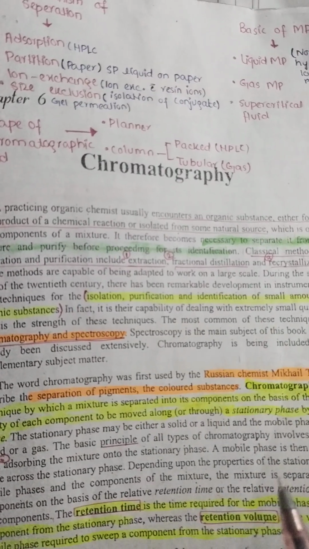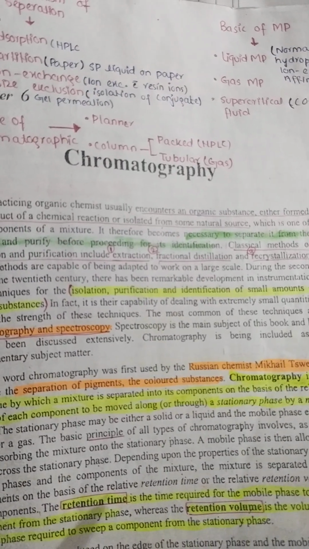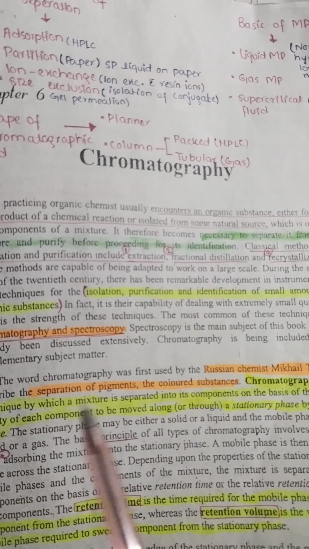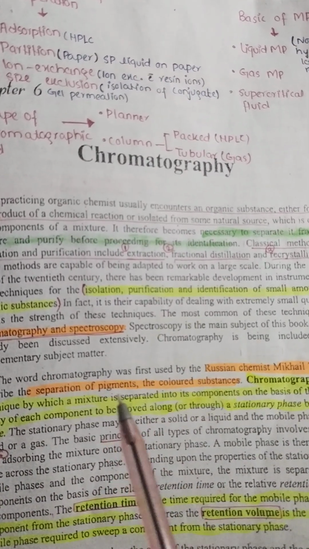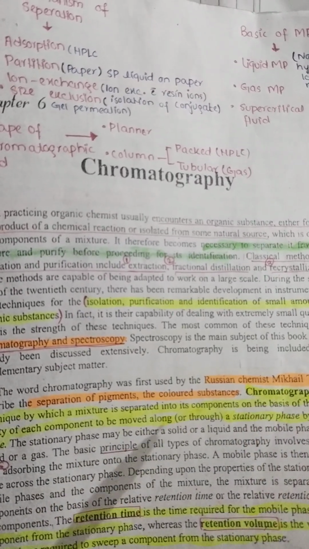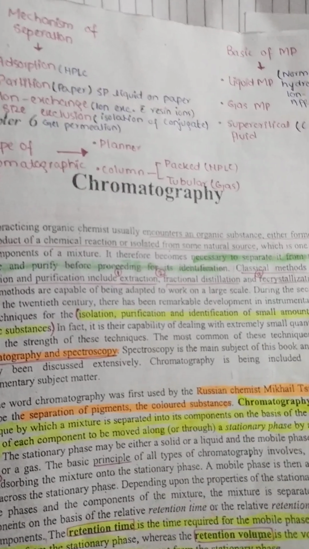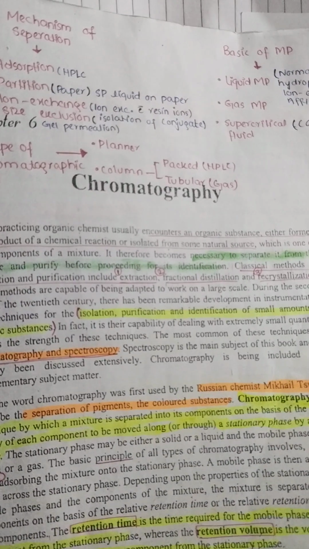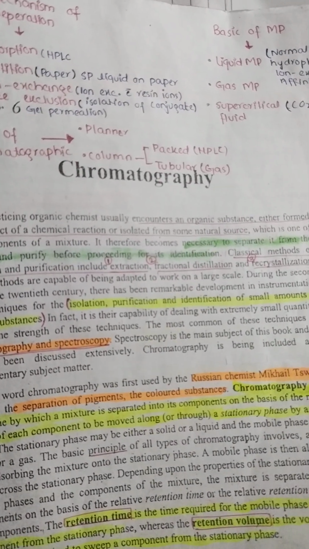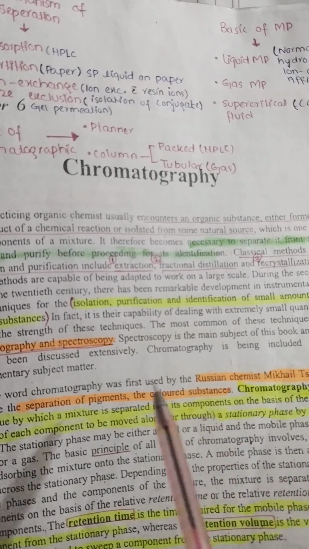Who developed or invented the chromatography technique? A Russian chemist, Mikhail Tswett, described the separation of pigments, the color substances. He separated the pigments in plants, such as chlorophyll and xanthophylls, from the mixture.